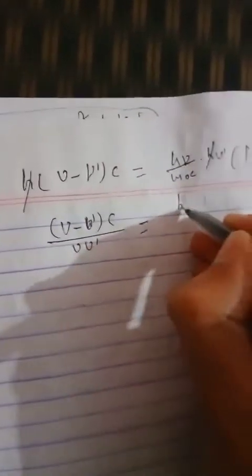So now we can cancel this one h, and so we can write here (nu minus nu prime) times c divided by nu times nu prime is equal to h by m naught c times 1 minus cos theta.